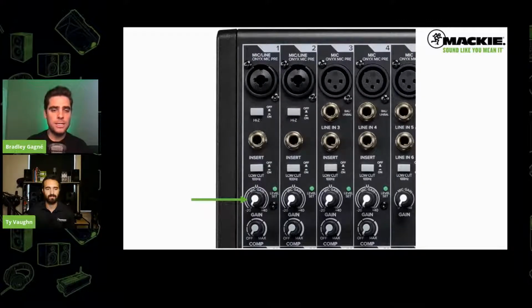You'll be able to see that on the meters with the PFL solo engaged, without actually sending the audio out. That's basically perfect for setting levels without running sound out. So the level set is a good visual. Of course, we always want to use our ears and check our meters visually, but the level set is a cool feature to have. And then we have our compressor.